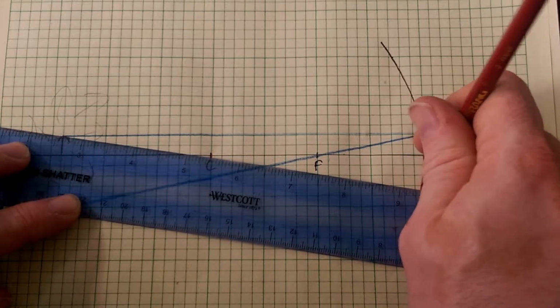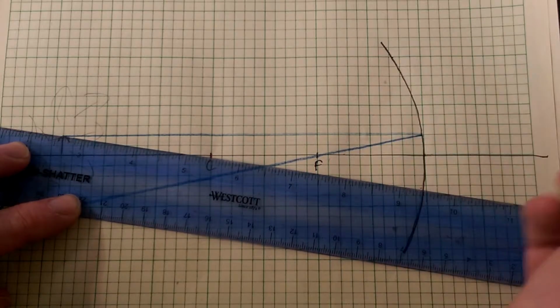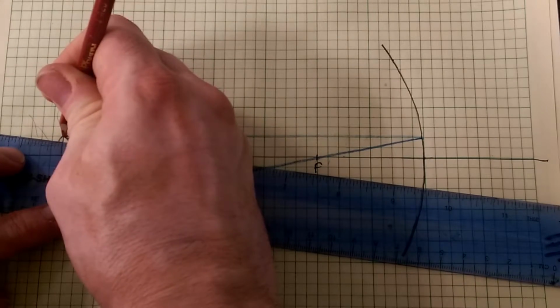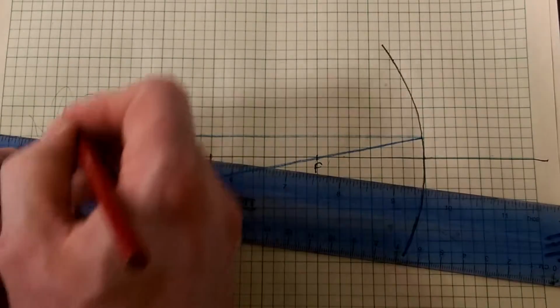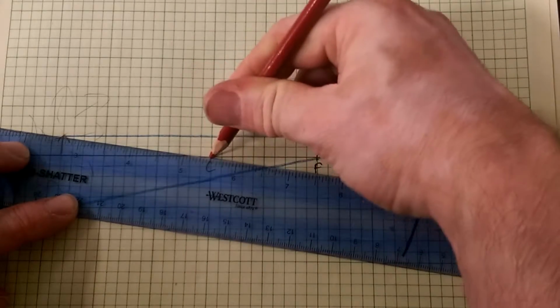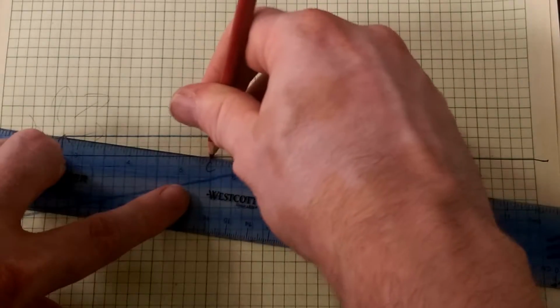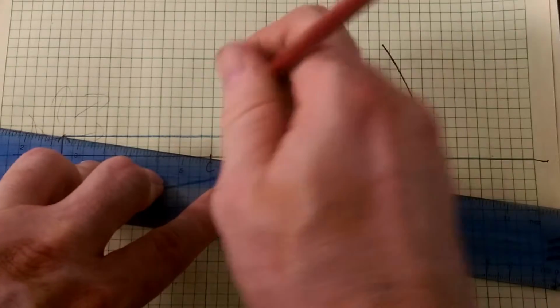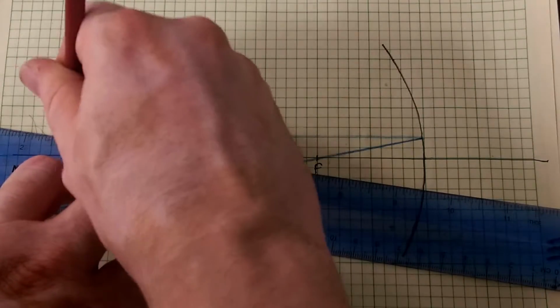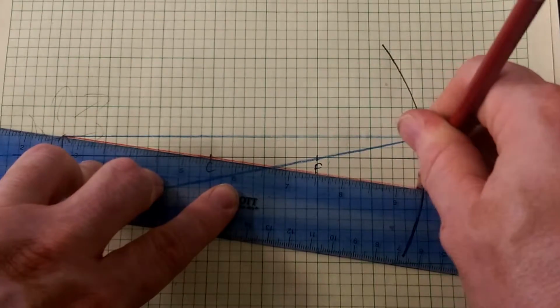It's perpendicular, which means the angle of incidence is 0, so the angle of reflection is 0. I put my pencil at the tip of the arrow, the same point my first line was from, and at the center of curvature, making sure that when I trace it, it looks good. It hits the mirror and bounces straight back.